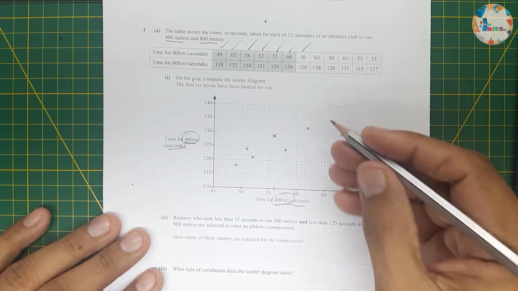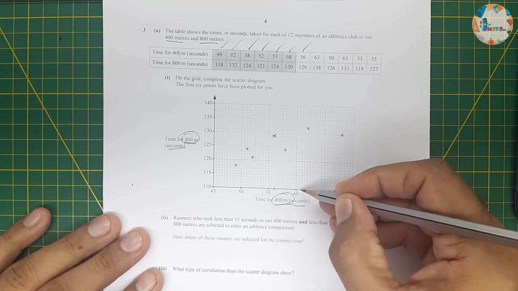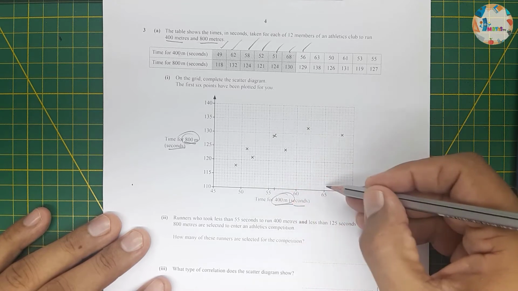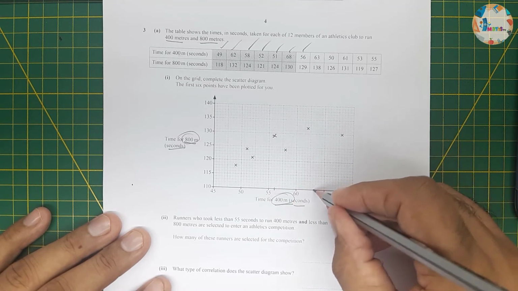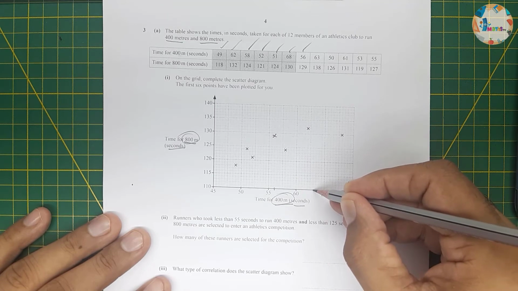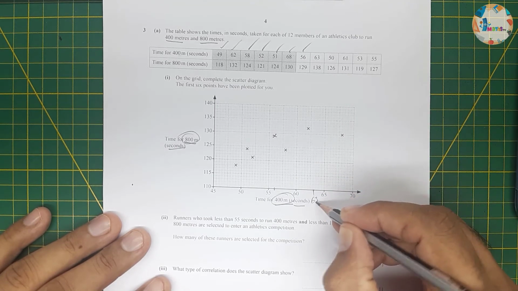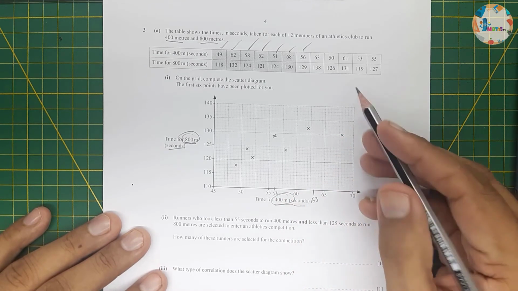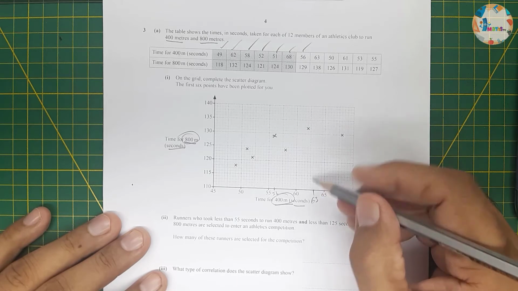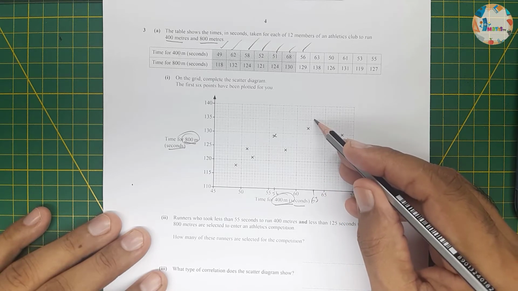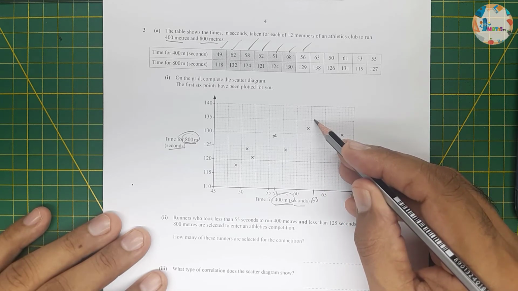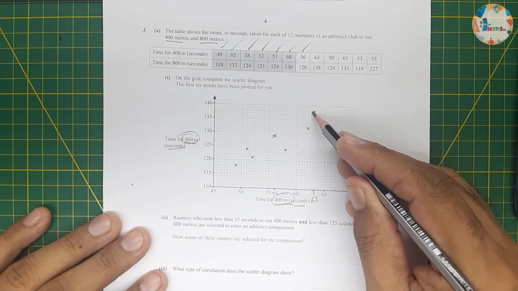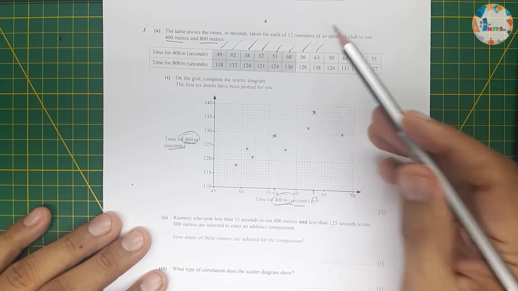Then 63 and 138. This is 60. Basically this is 56, then 63 will be up to this one. This is 63, this one I will write 63 for you. This is 56, which we have already done. So 63 and 138, so 135 up to this one, 136, 7 and 8. So this will be our mark for this one.